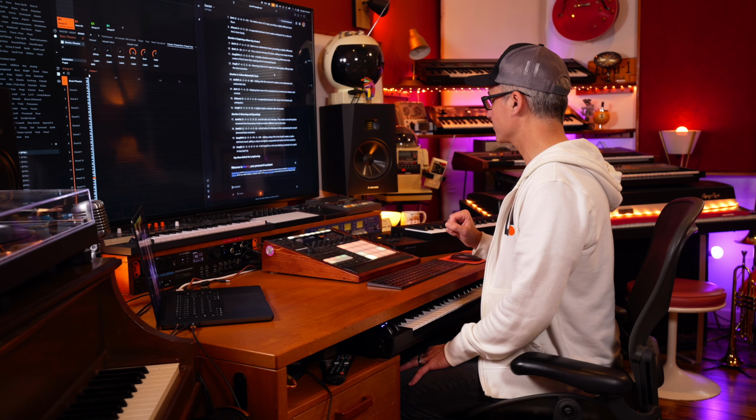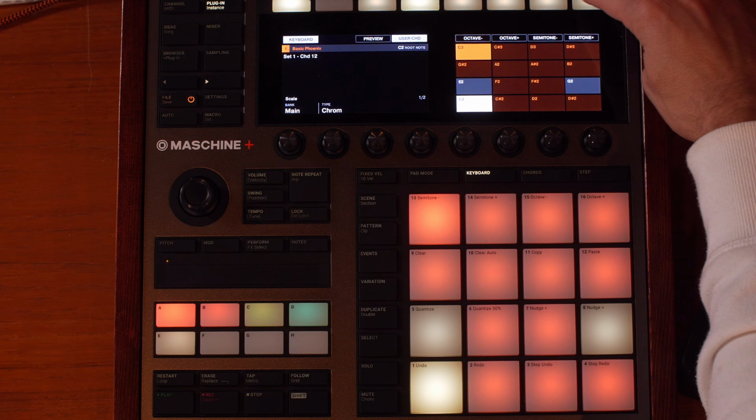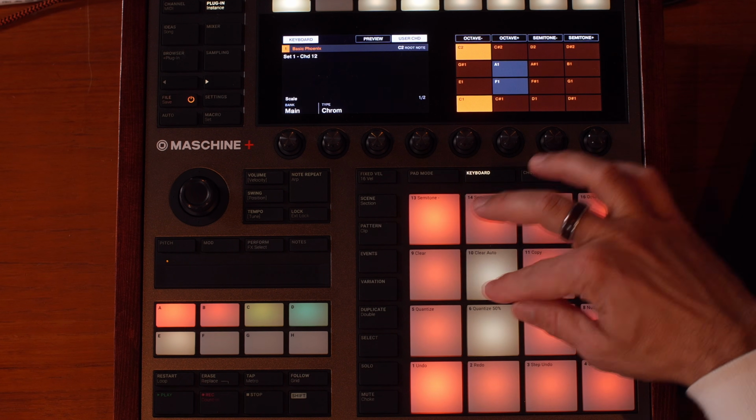I just need some kind of dominant 7 chord, this sort of A minor thing. So I'm going to go reset that chord and make my own chord.